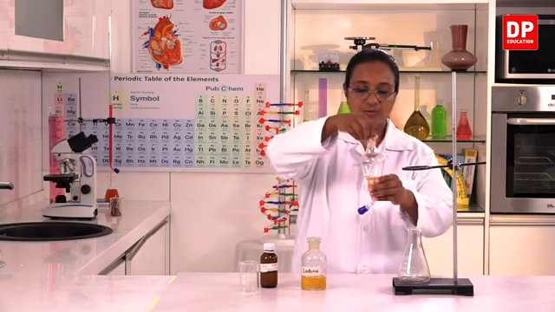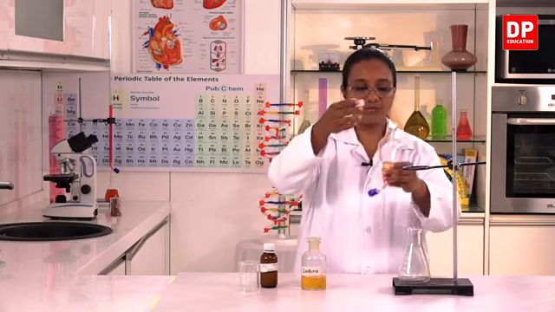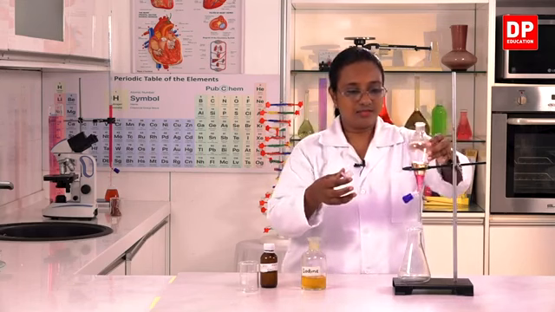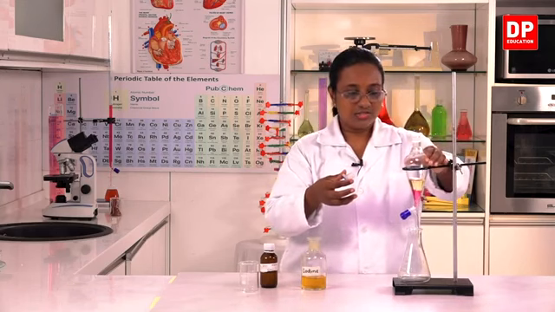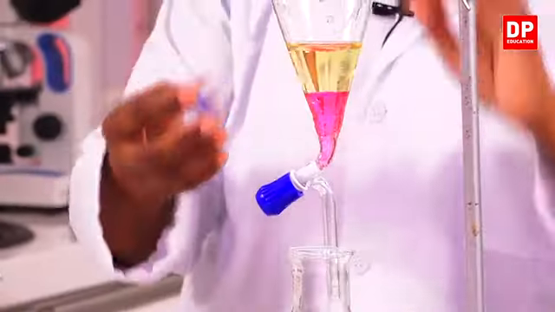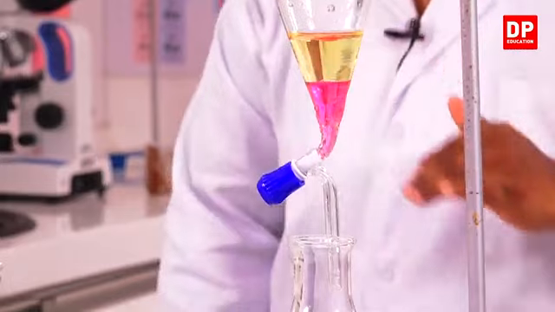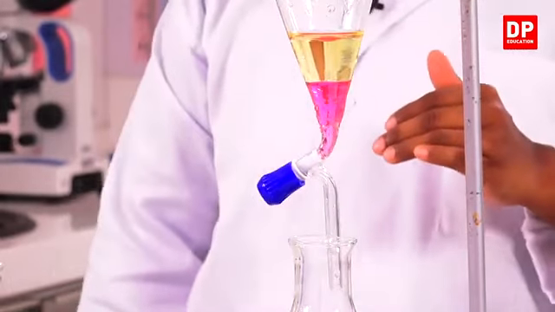Now I will open the lid and I will allow the mixtures to settle down. As you observe, you can see the separation of the two layers.